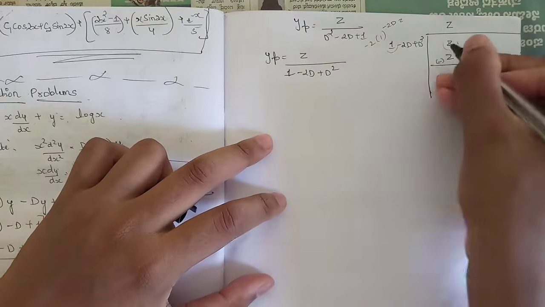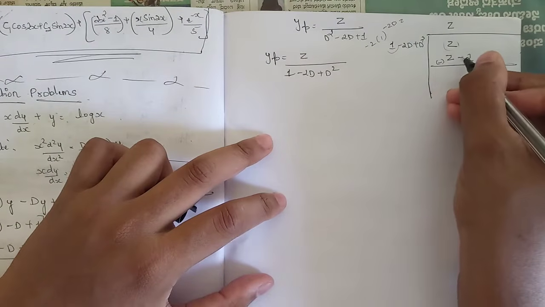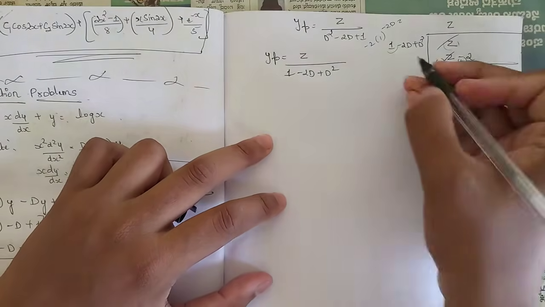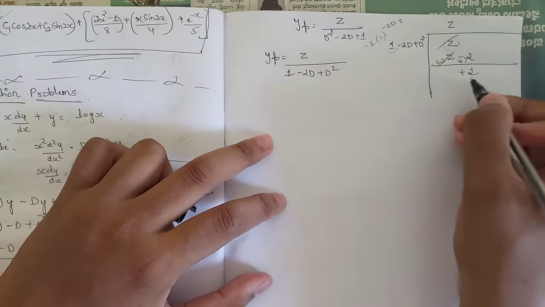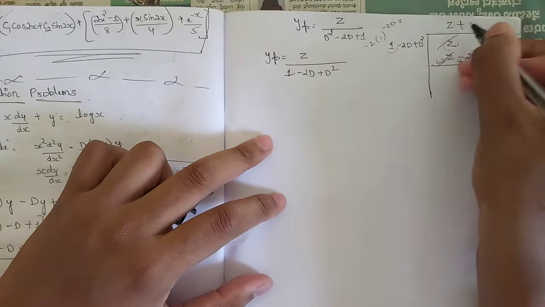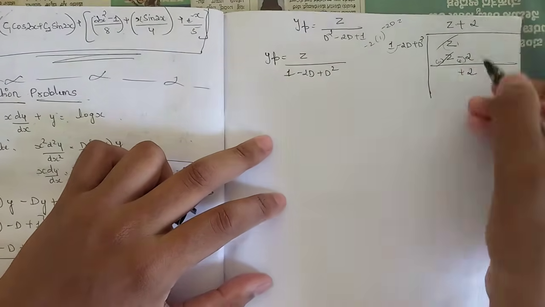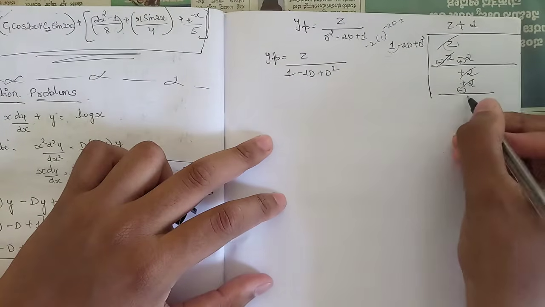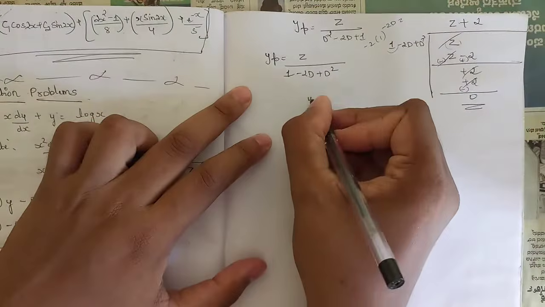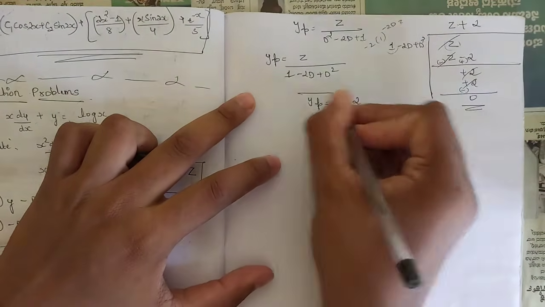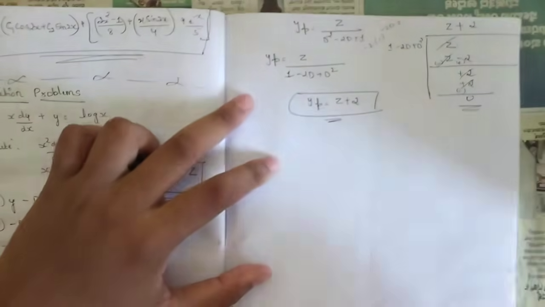Now replace the signs. Here there is minus, so this would be plus 2. So 1 into how much will give you 2? This is straightforward division. We know that 1 into 2 plus 2 is equal to 2, so write plus 2, change the sign, and it would be 0. So our particular integral we get as z plus 2.